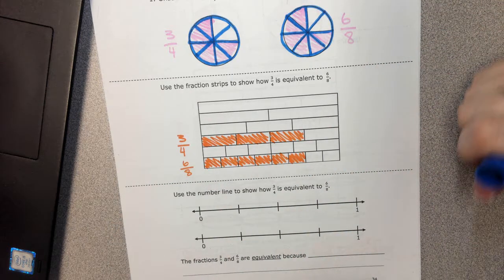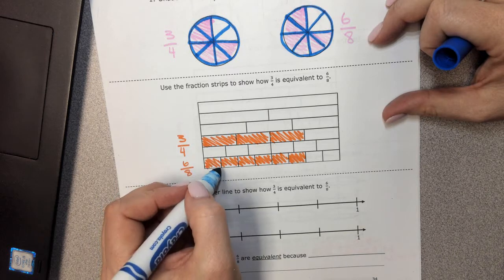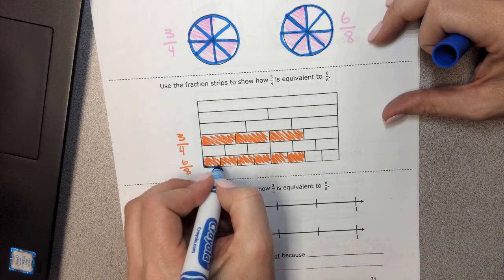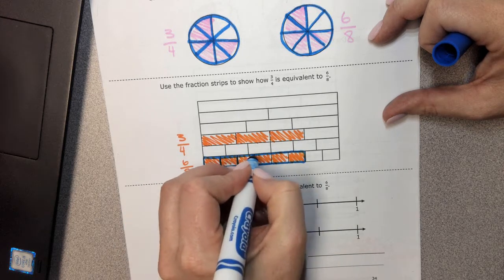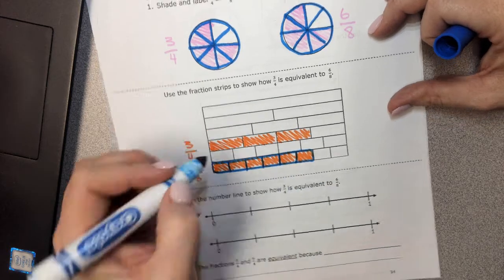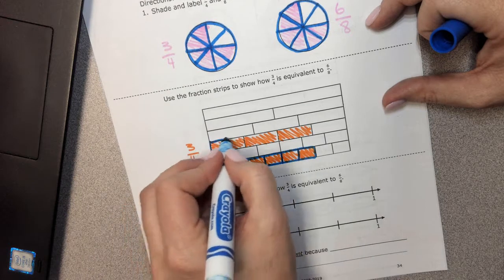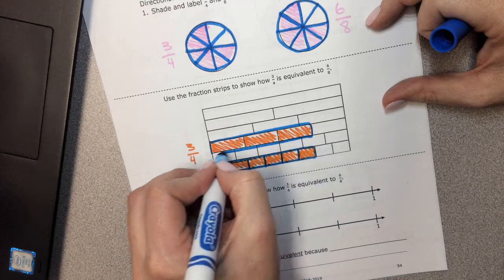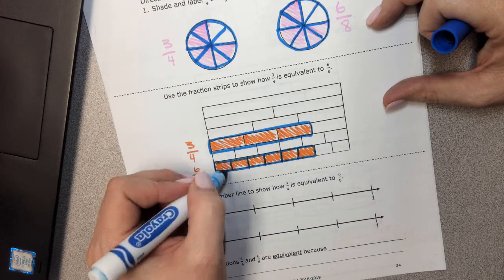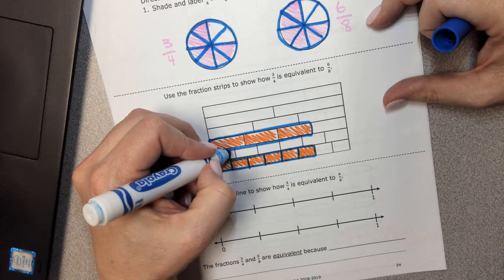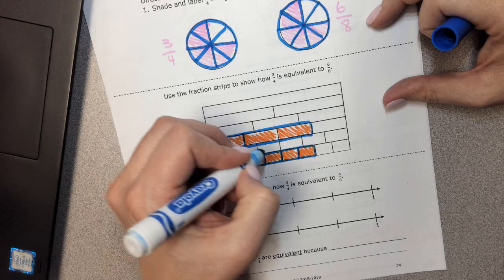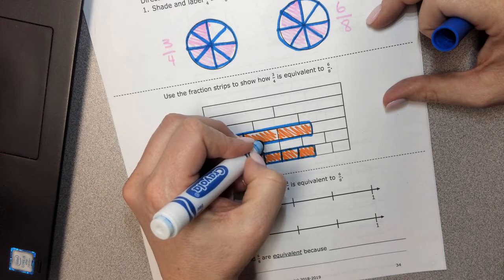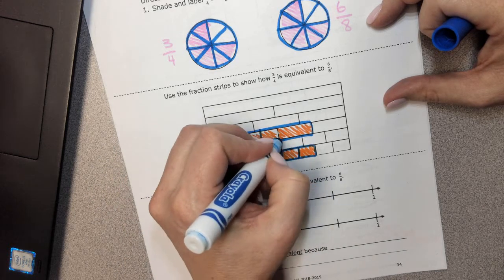And I can prove it by partitioning my fourths into eighths. So if I look here, I can see all of my eighths. And basically what I want to do is just bring the lines up to partition the fourths into eighths. And I can see it like this. That one's already there.